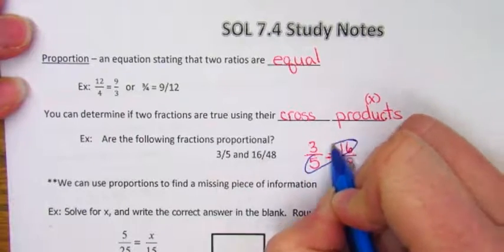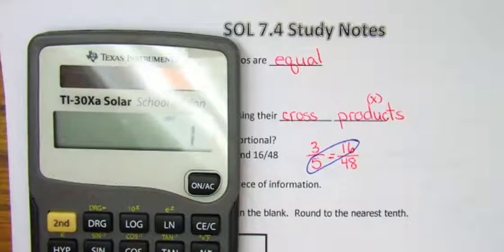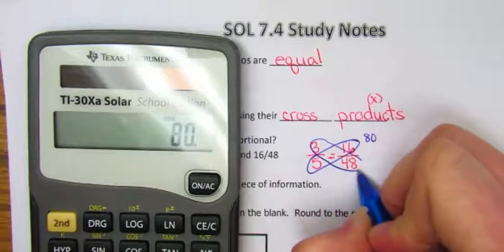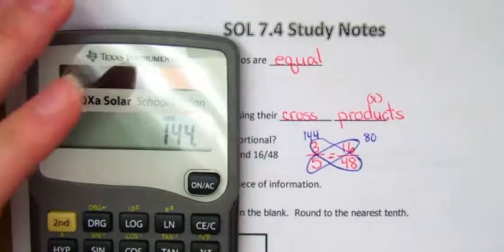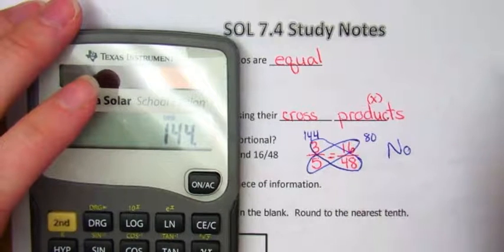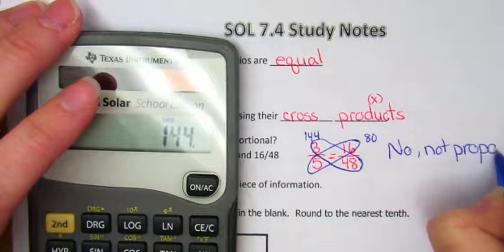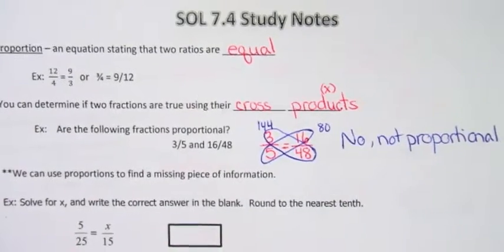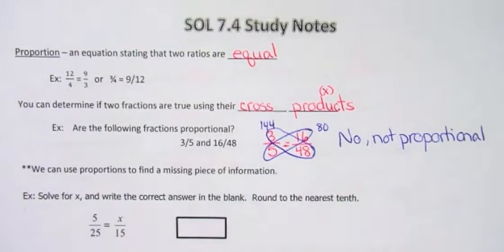I'm going to do 5 times 16, which gave me 80. And then I'm going to do 3 times 48, which gives me 144. And so we would say no, these are not proportional because they did not have the same numbers. To have been a proportion, we would have had to get the same numbers when we multiply. So these are not proportional.